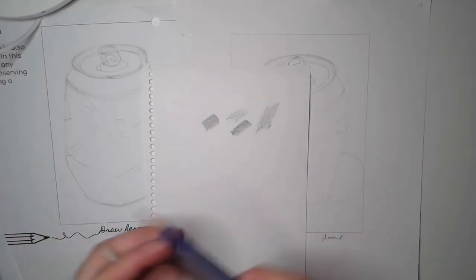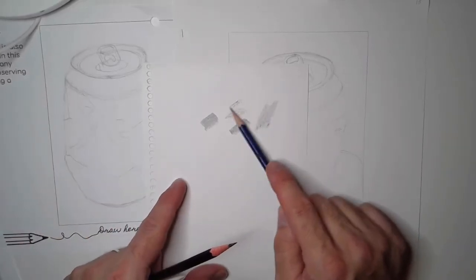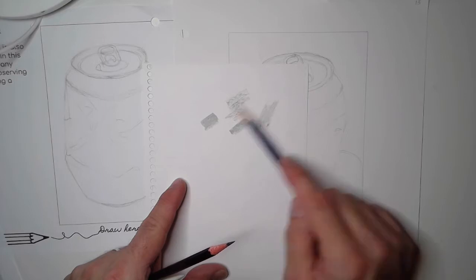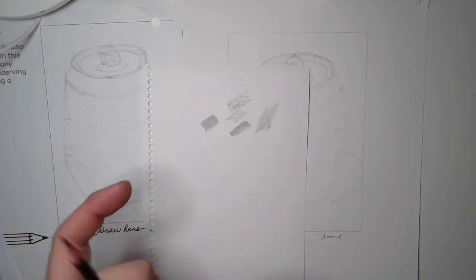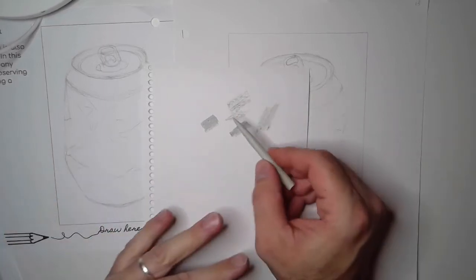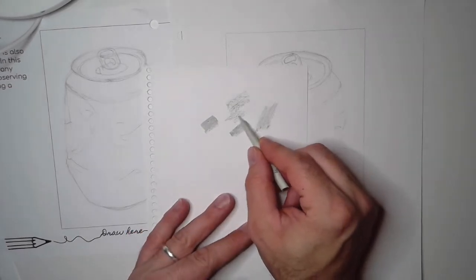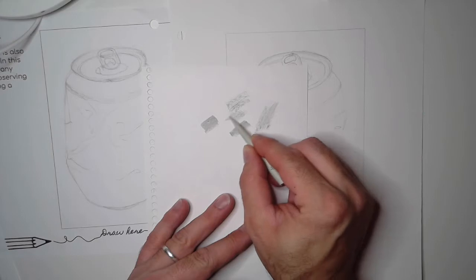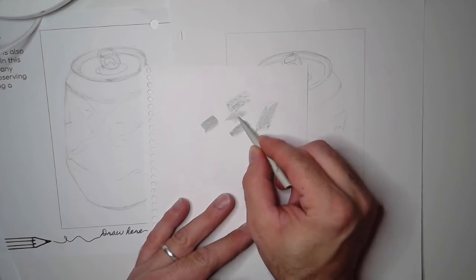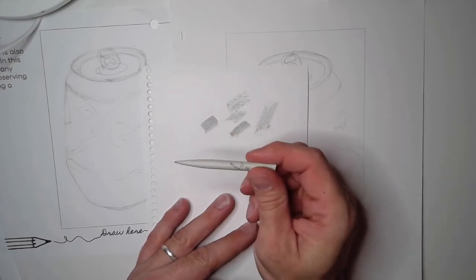So with an H pencil, which I have here, I can create a certain value, but when I use a blending tortilla on it, since it doesn't have as much graphite in it, it doesn't soften as much. Now there's a problem with the blending tortilla.